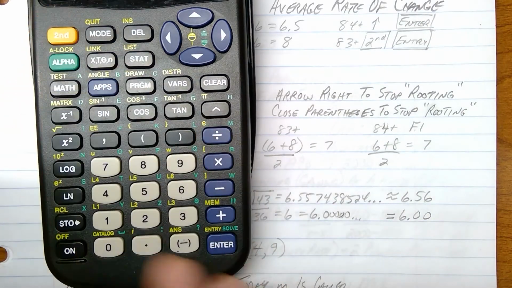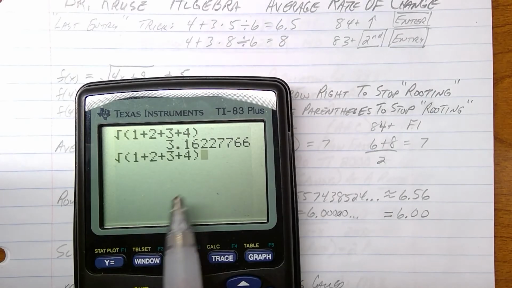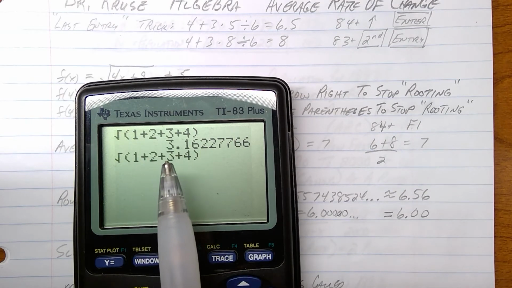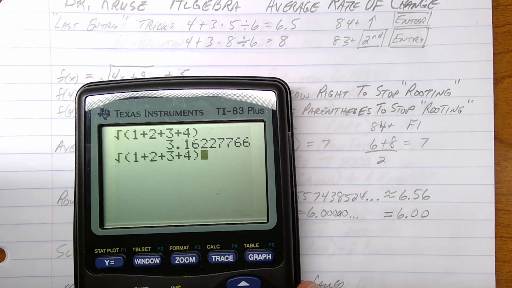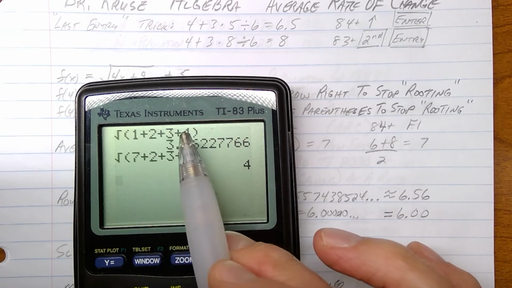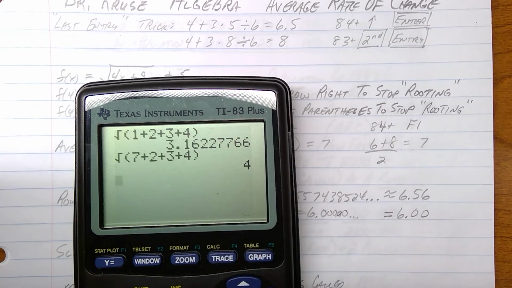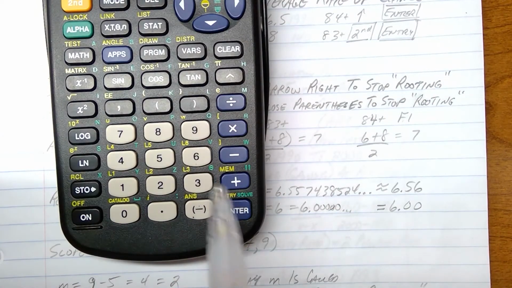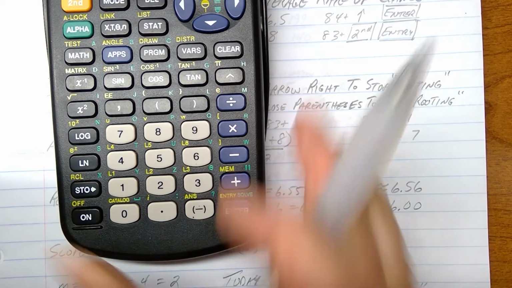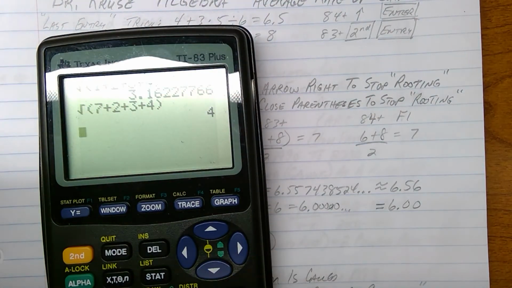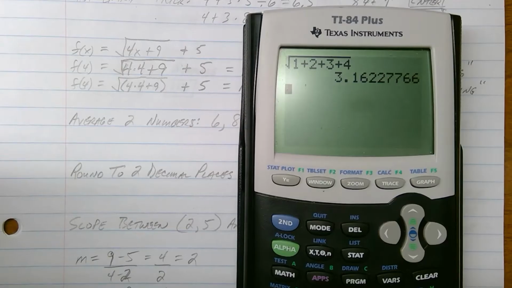So I'm going to do second entry. And what it does is it pulls up the last thing you entered, pulls up your last entry. And now all I got to do is just arrow over to whatever I want to change, that one number, and hit enter, okay? So if you have a long expression and you don't want to type the whole thing in over again, go to second entry and that'll pull up your last entry, and then arrow over and fix what you need to fix.